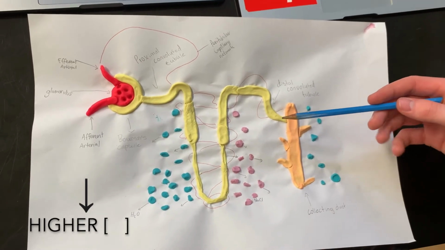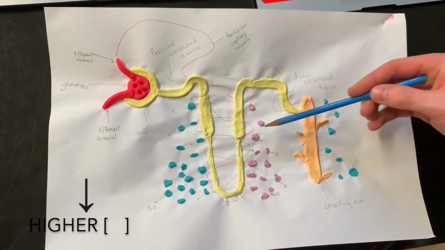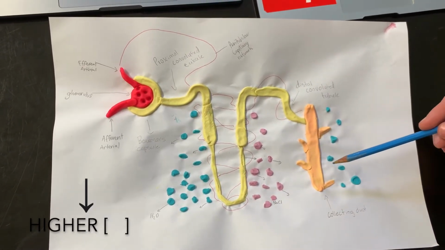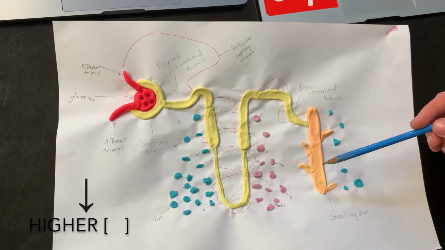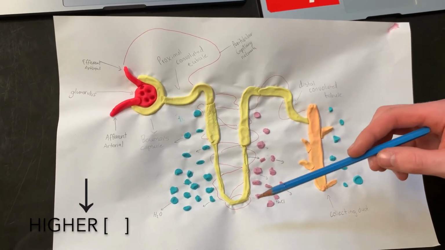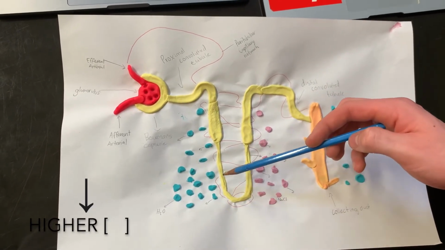Concentration gradient is how we reabsorb things. The active transport of tons of NaCl into the medulla and the release of urea from the collecting duct creates a concentration gradient in the renal medulla. This allows the passive movement of water in the descending limb of the loop of Henle.